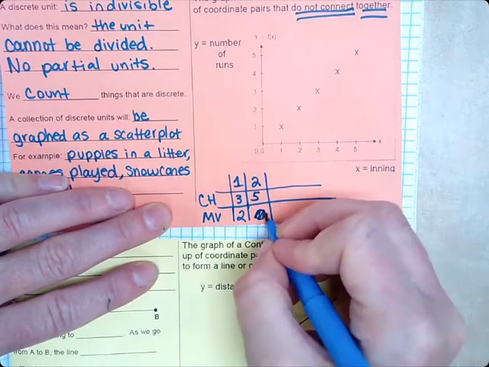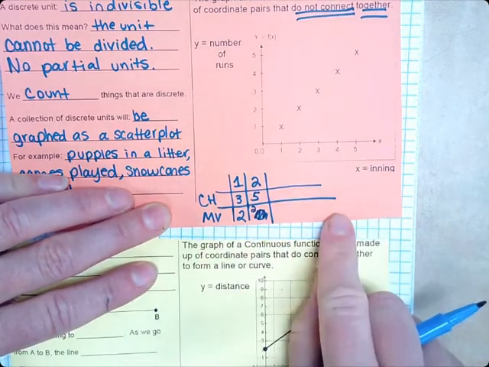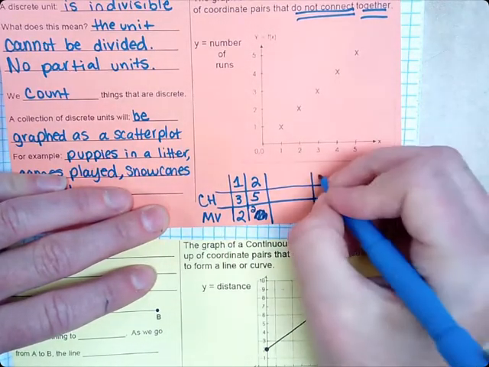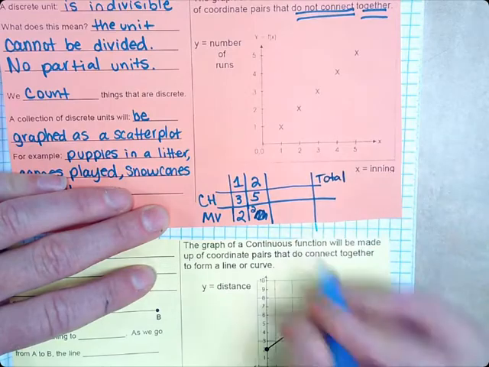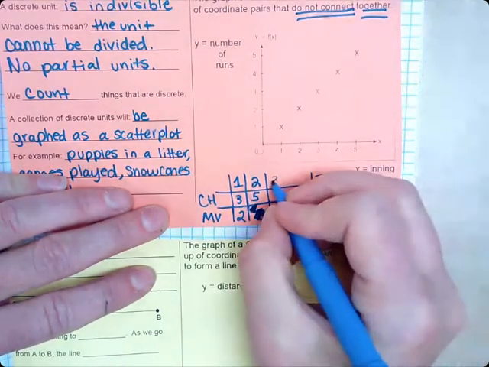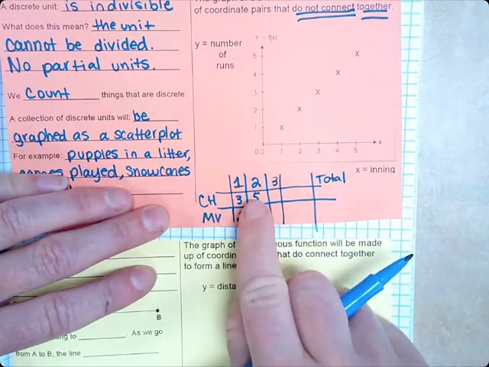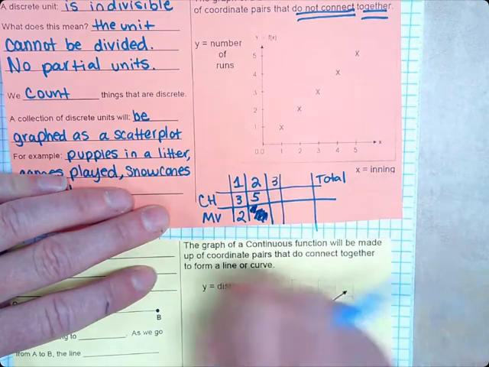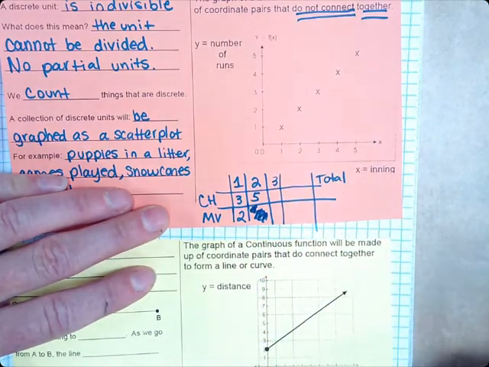Do they add up at the end, or do they add up here? They add up at the end. So total would be here. So I could say 2 there, and I could say they got 5 here. So it counts whole number of runs. It counts whole number of innings, right? So that's how we know it's discrete data.